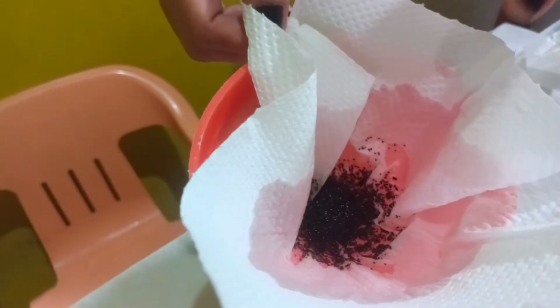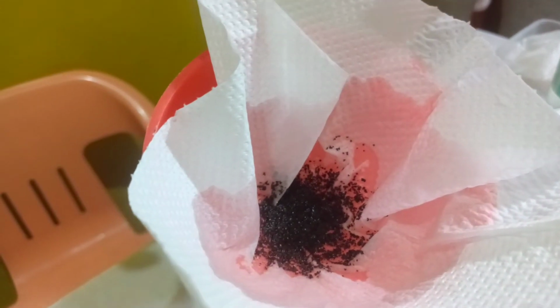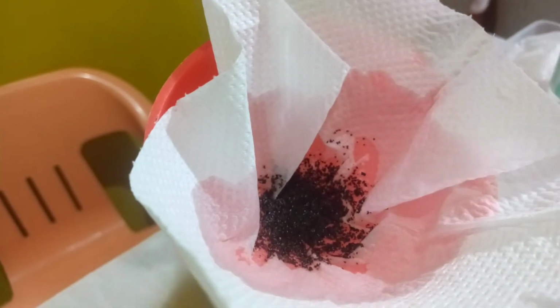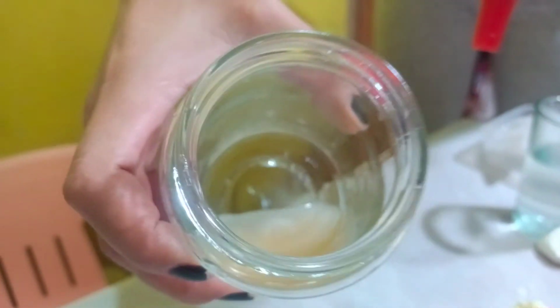Okay, as you can see, the cornstarch is very small particles, unlike the tea bag, where the particles are a little bit bigger. So this is the result. As you can see, it's all been filtered. I remove it, and you can see it's all water, and that's it.